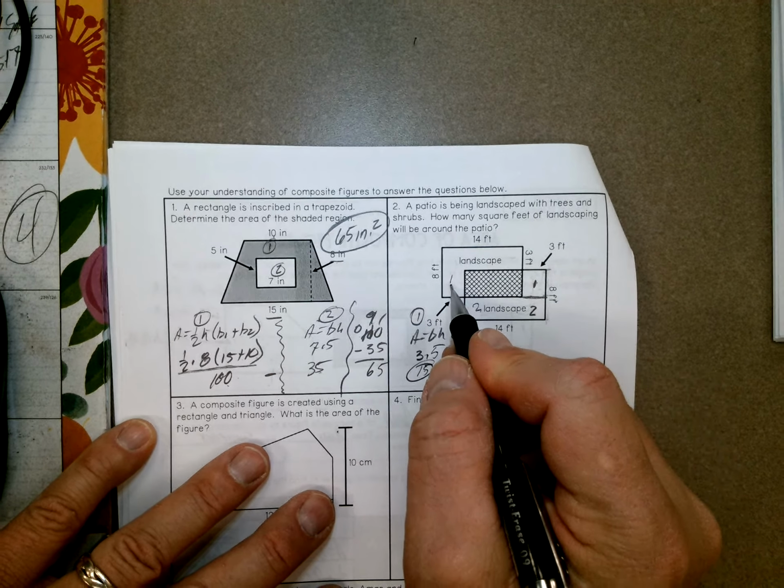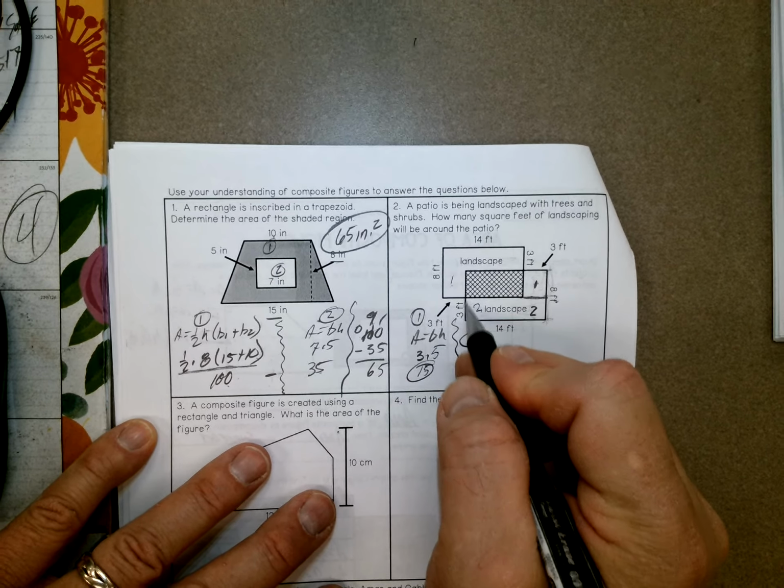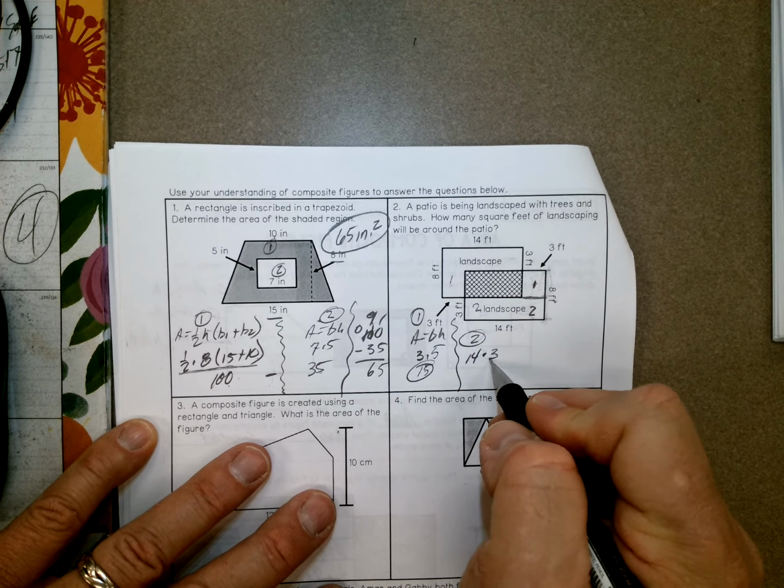Let's take a look at shape 2. Shape 2 is another rectangle. So it's going to be base 14 times the height. Well, over here is giving us the height of that. So there it is, times 3. Okay. 3 times 4 is 12. Carry the 1. 3 times 1 is 3, plus 1 is 4. So shape 2 is 42.